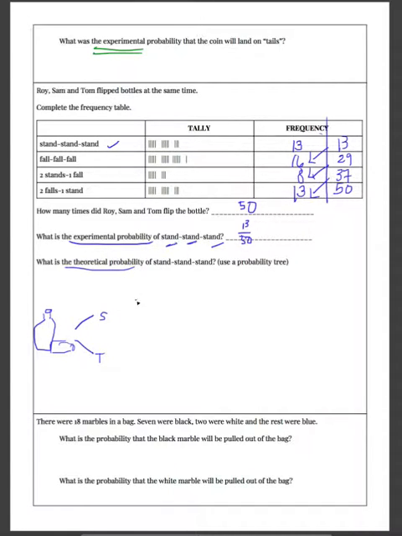So the second throw, because we're doing 3 throws, this is the first throw. The second throw, it's the same choices. It will either stand or fall. And then the third throw, again, it will stand or fall. Now, what is the theoretical probability of stand, stand, stand?